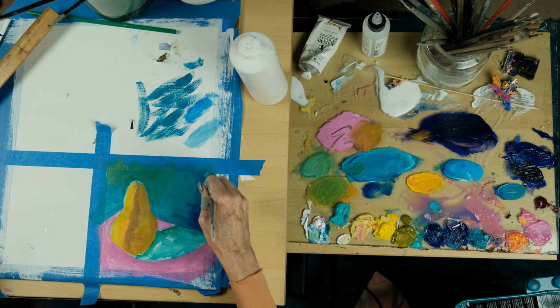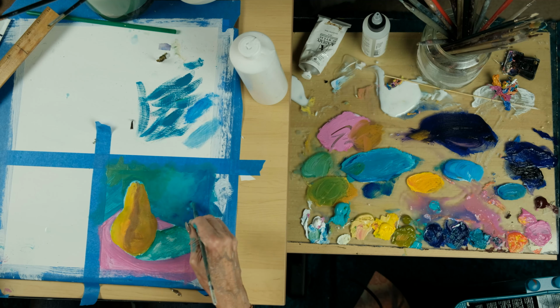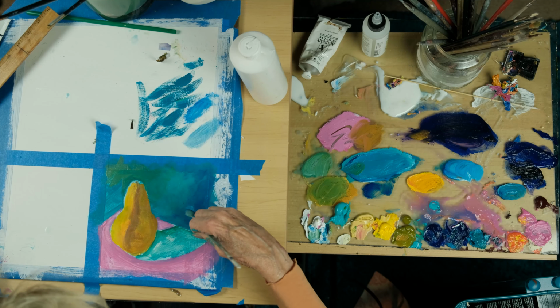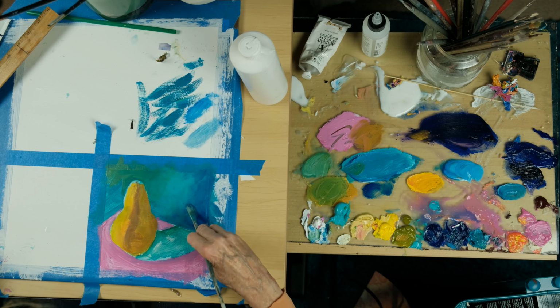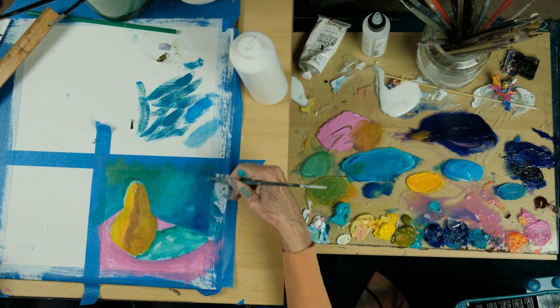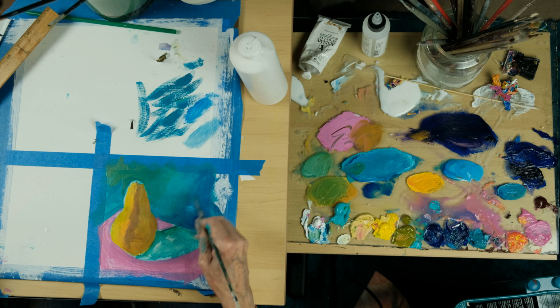So mixing paint directly on... what happened there? What is that? That's weird. The paint didn't stick. Maybe there's something oily there. We'll see.